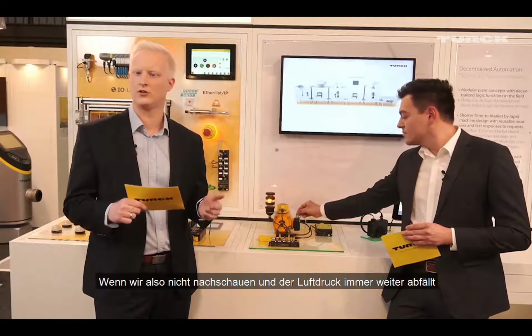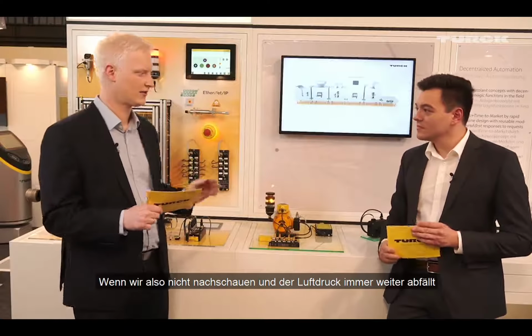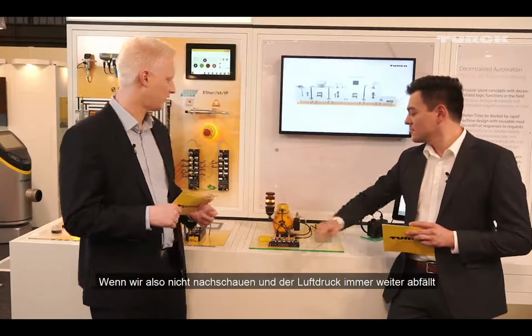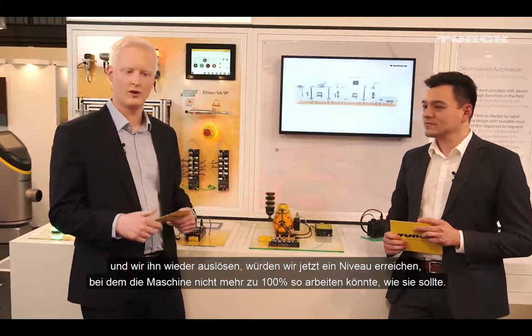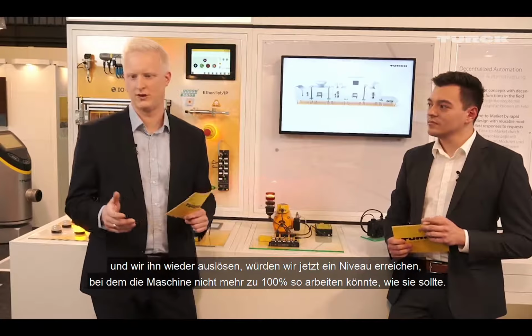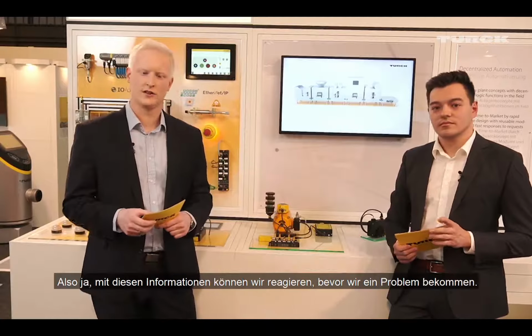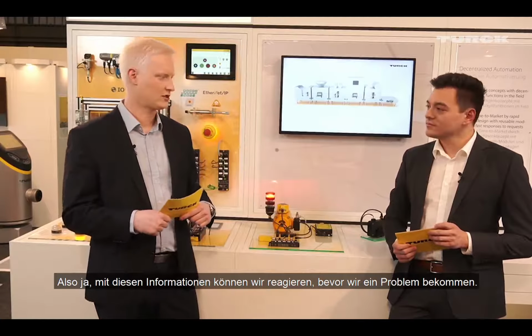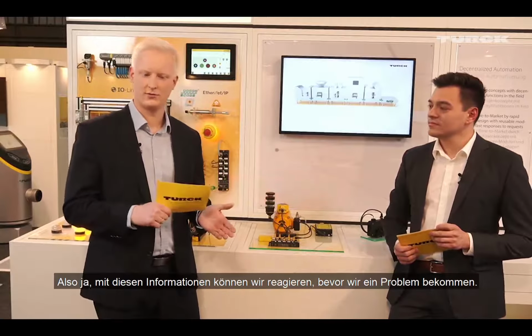If we don't take a look and the air pressure is getting lower and lower and we trigger it again, we would reach a level where the machine could not operate 100% as it should. So with this information, we can react before we get a problem.